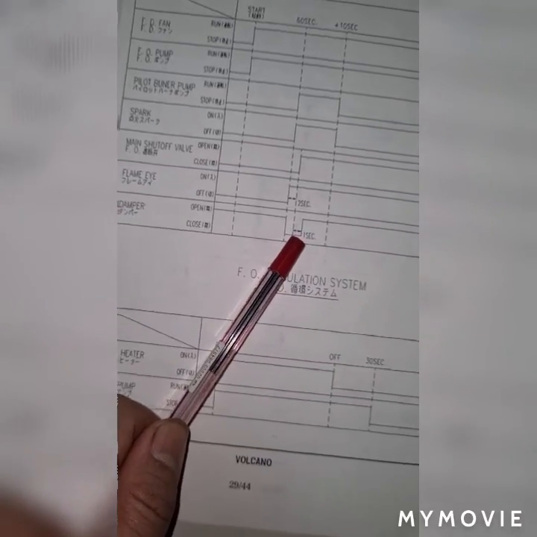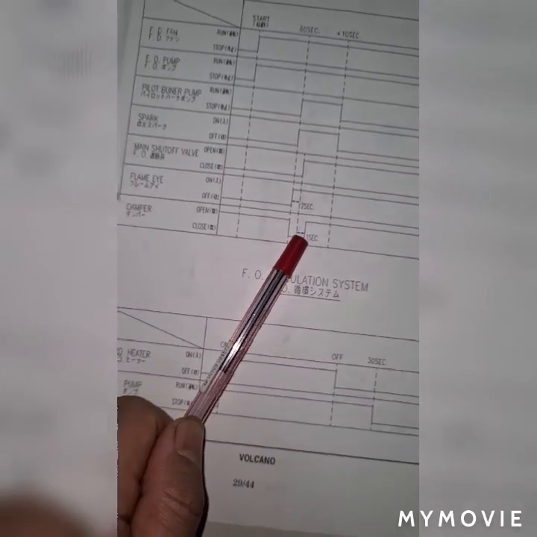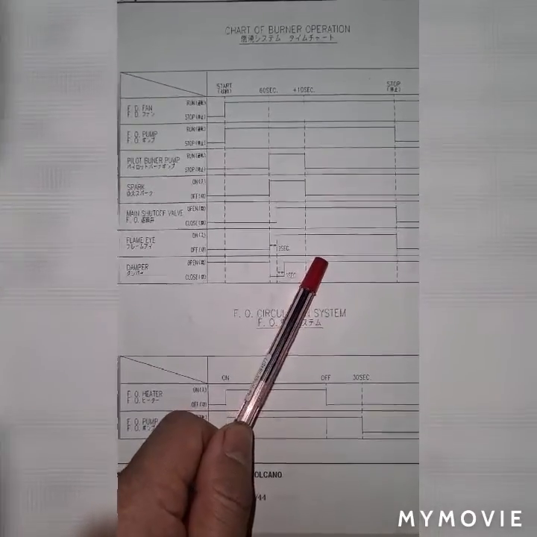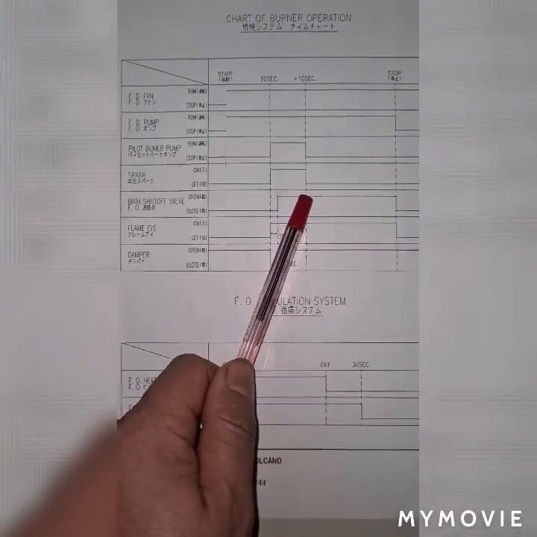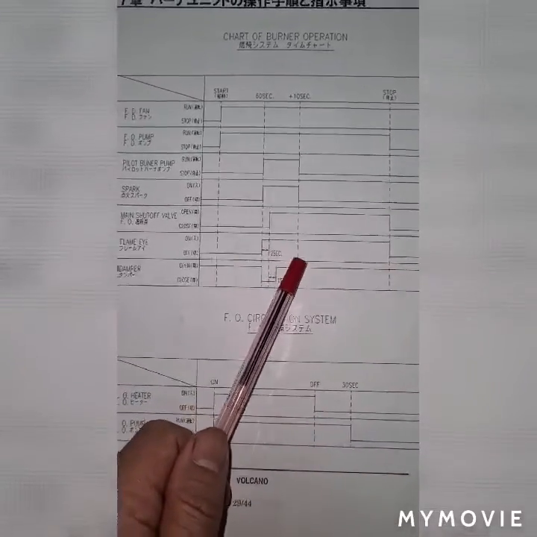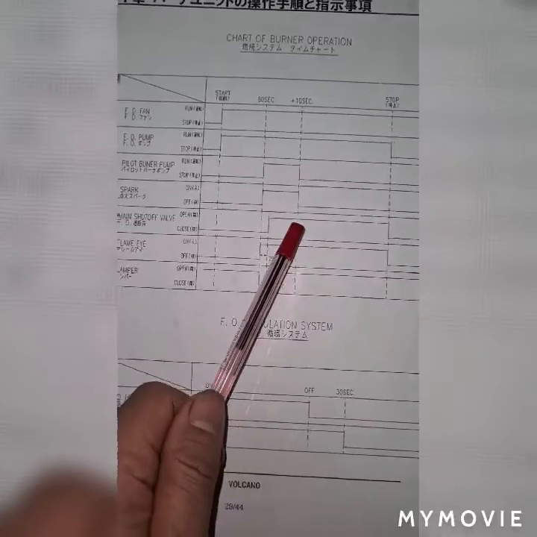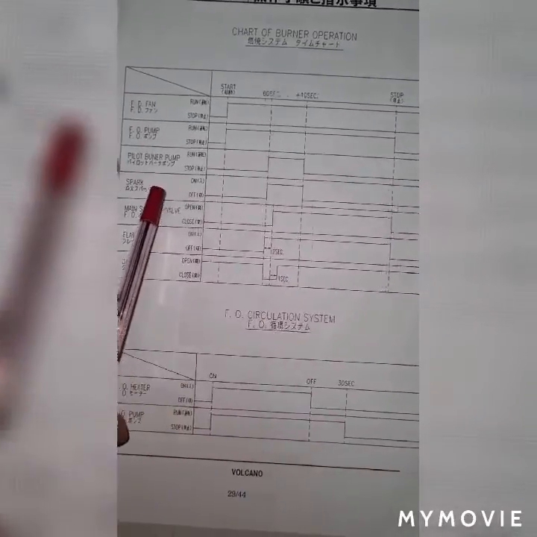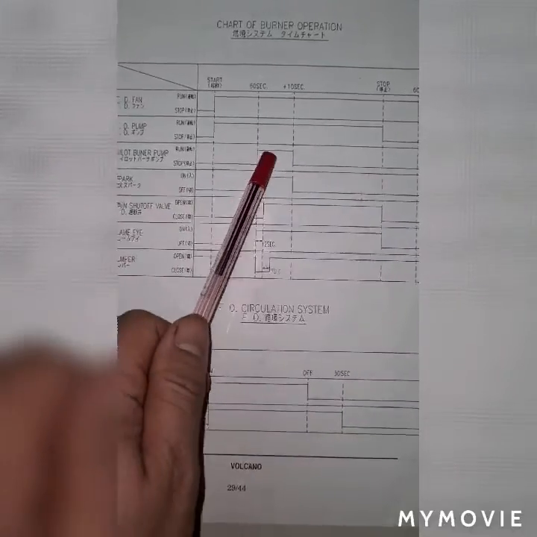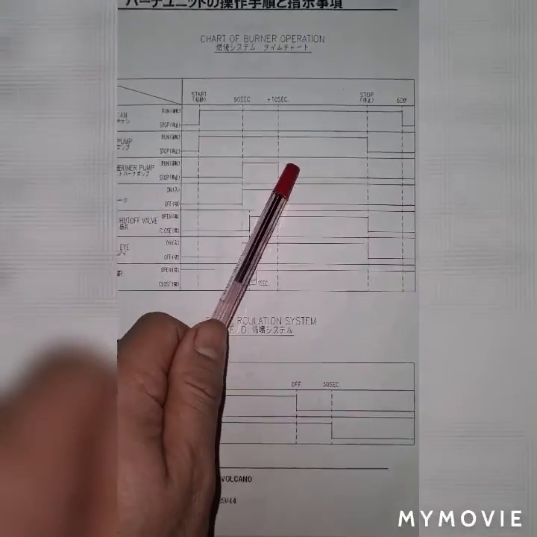Then it opens the air damper again once the pressurized jet is injected on the main burner. On that period, the pilot burner and the spark electrode are off.